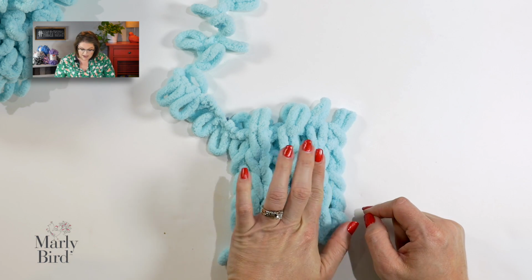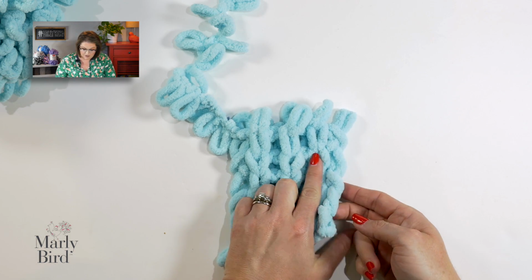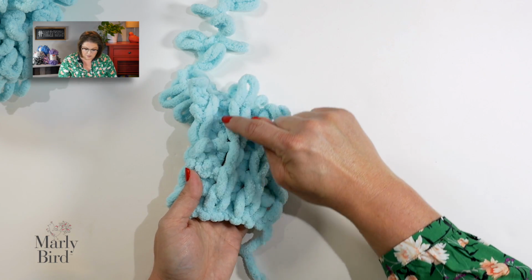So we have a knit column right here, but if I were to rotate this over, see how those are the purls on this side? That's because the opposite side of a knit stitch is a purl, and the opposite side of a purl stitch is a knit. So when you combine knits and purls in a row, you get ribbing. So now you know how to make a reversible 1x1 rib using Loop It by Red Heart.